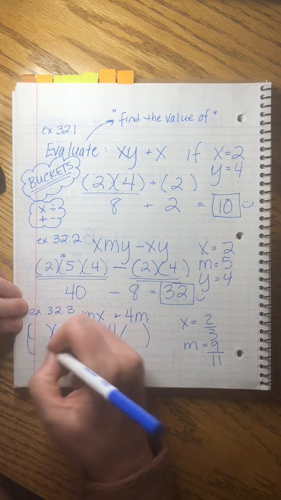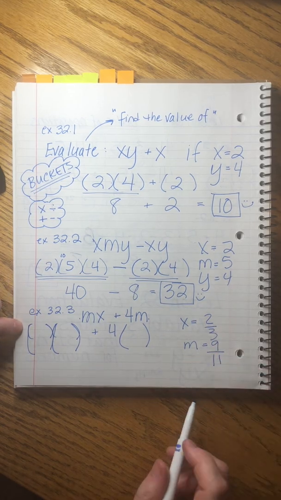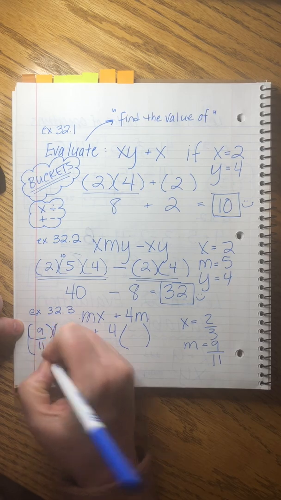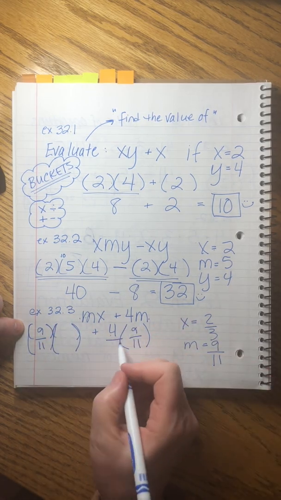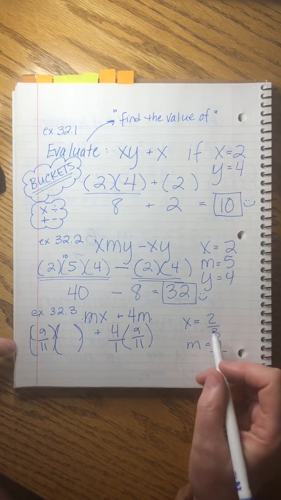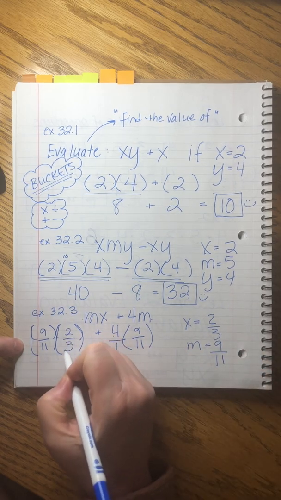And I can make these double-decker parentheses because I've got fractions, right? So I'm gonna put m in the first one and the last one. 9/11. 9/11. I'm gonna put this 4 over a 1 just so I don't get confused by that. And then I've got 2/3 that belongs here.